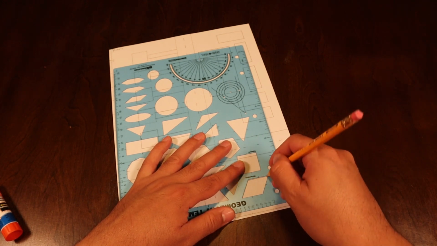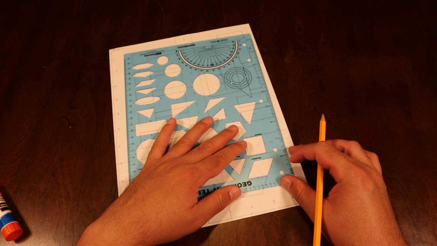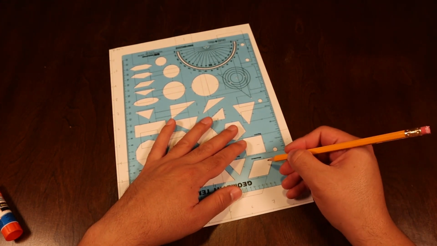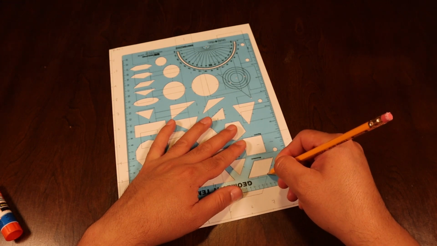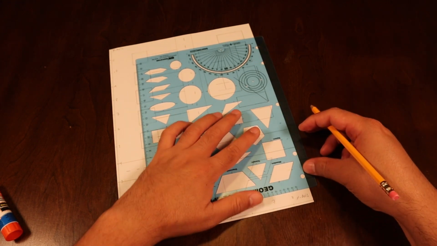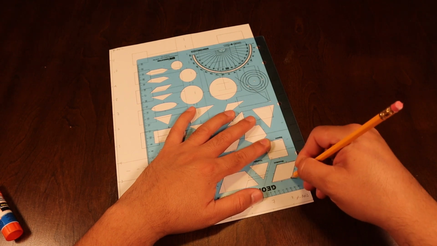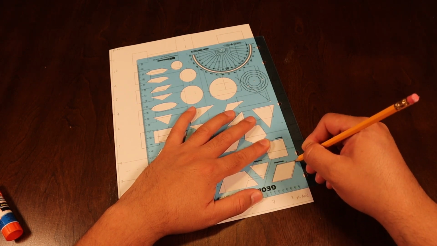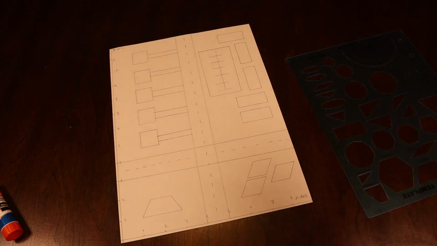So we have at this school, we have buildings that are in the shape of a rhombus. So 3 structures, 3 buildings that represent our school.